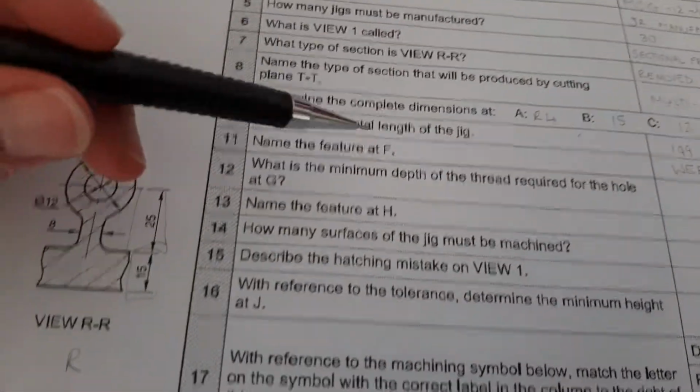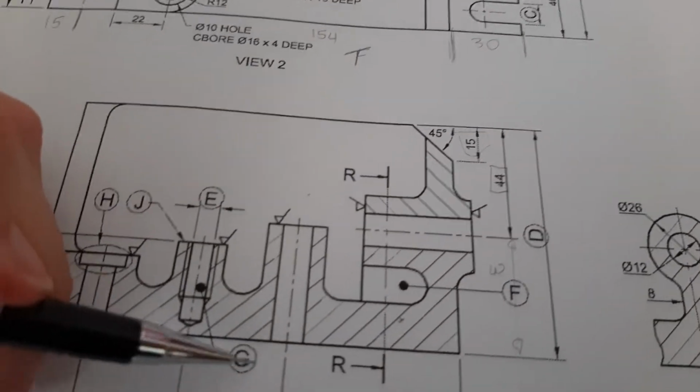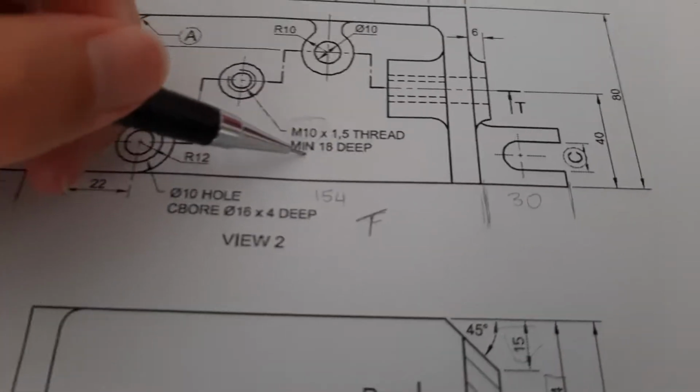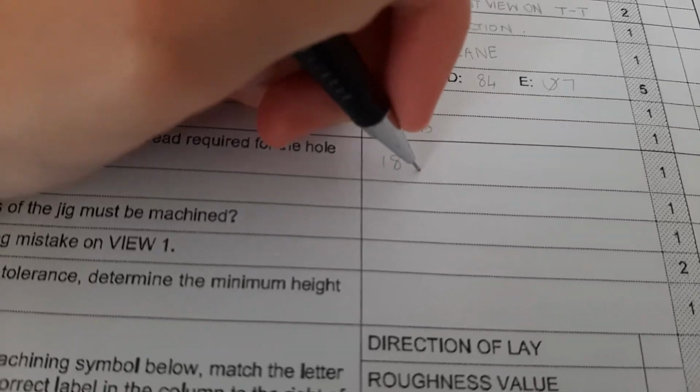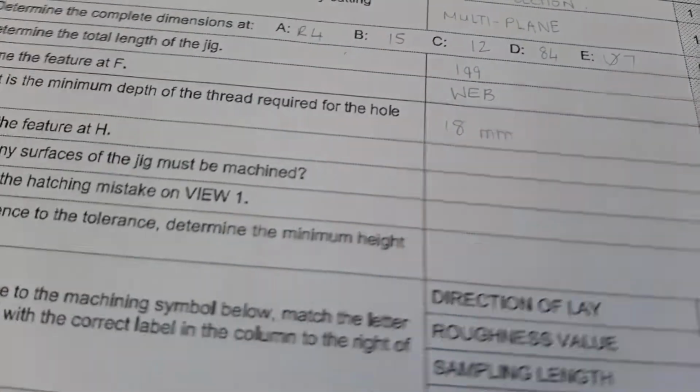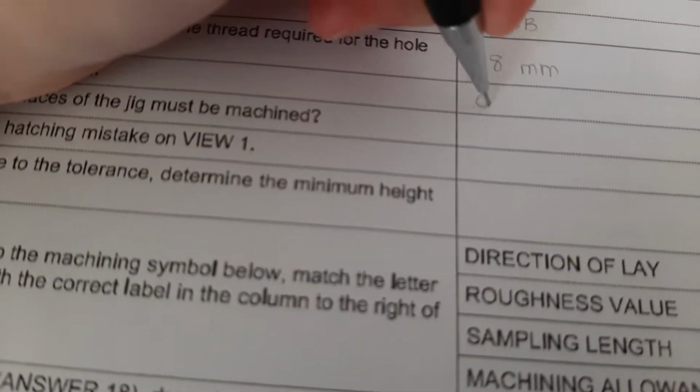Then it says what is the minimum depth of the thread required for the hole at G. If you look here at G, here's the hole. It says minimum is 18 millimeters deep. So you're just going to write here 18 millimeters. Then it says name the feature at H. H is a counter bore. So you're just going to write that down.